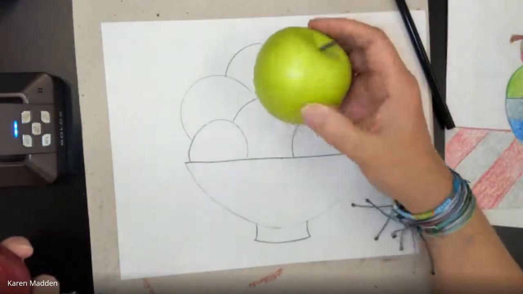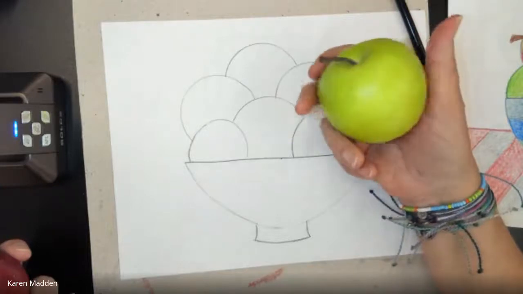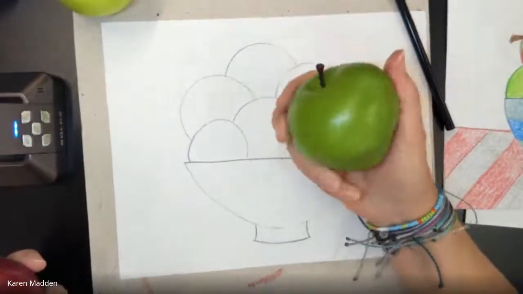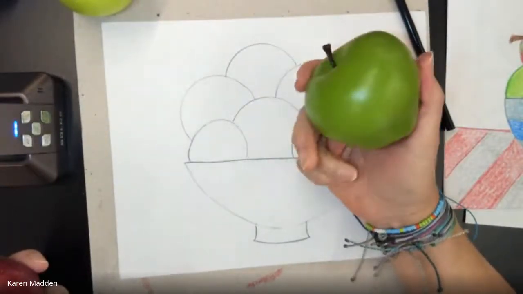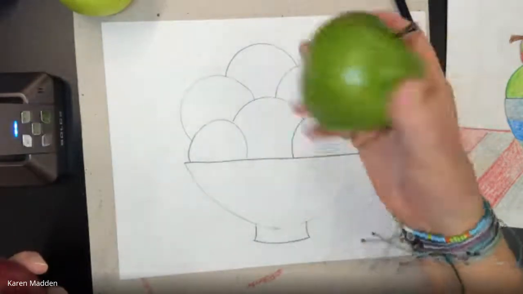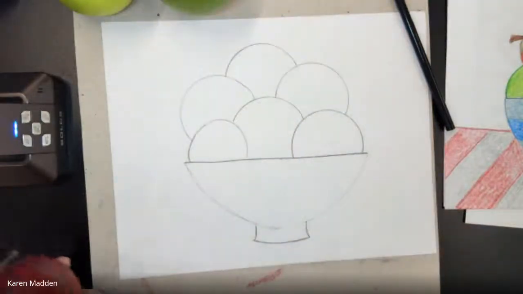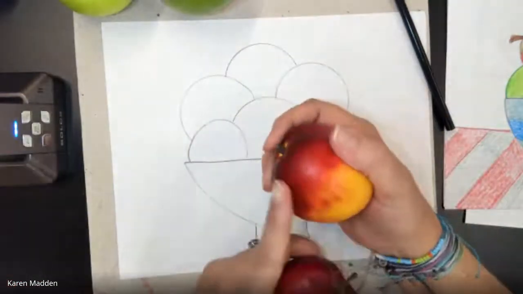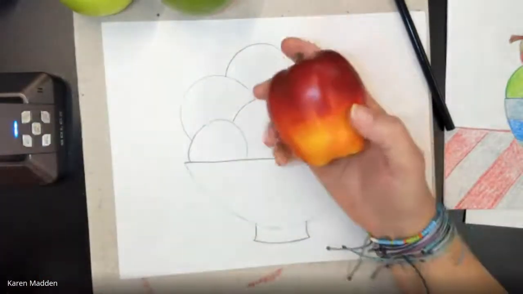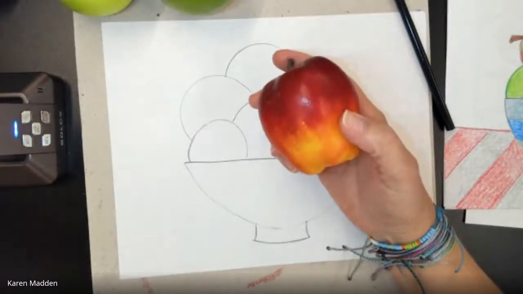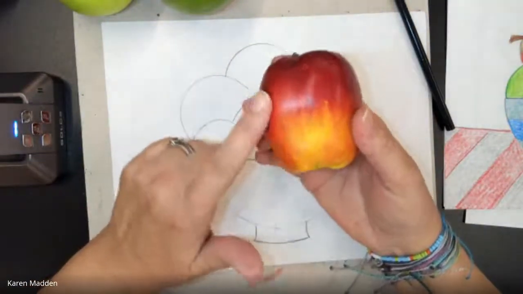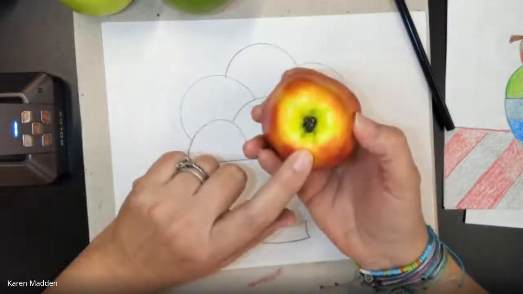So this might be a Granny Smith apple, and it's a really pretty yellow green. You might have another type of apple that's very deep, rich green, and it maybe has just some little brown flecks in it. So I'm not quite sure what those are called. Then you might have an apple that has yellows and reds in it, just like this one. I think this other one was a peach. I picked up the wrong thing. So red around the top, and then it kind of gets yellow and orange as it goes down to the bottom.